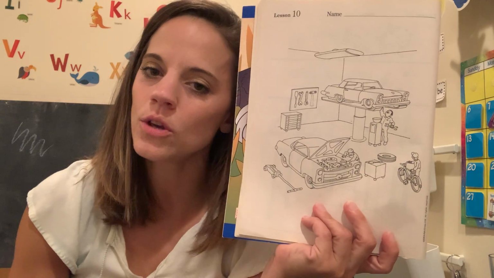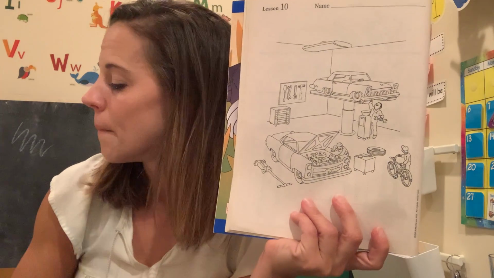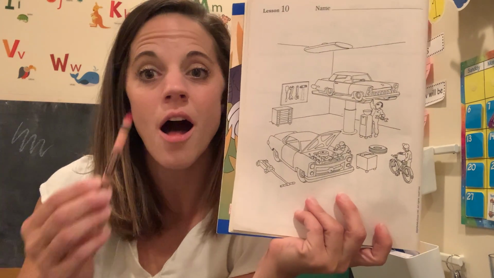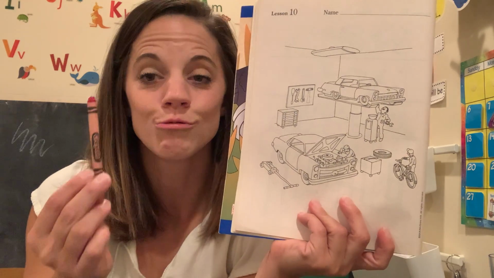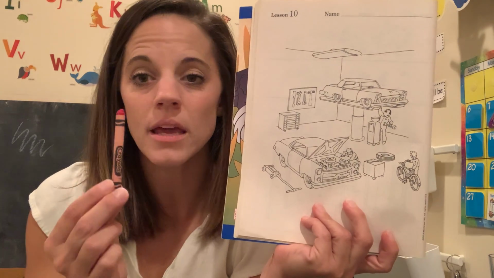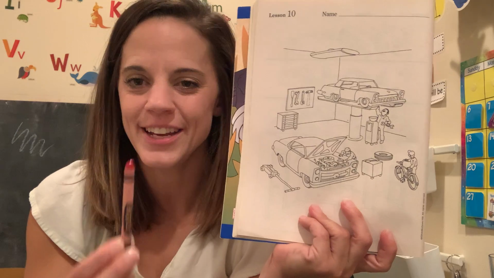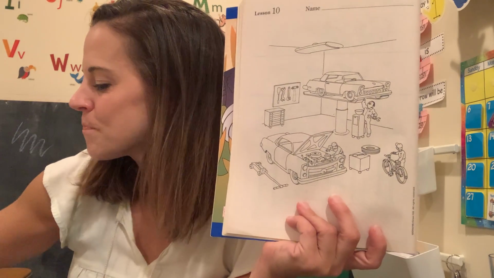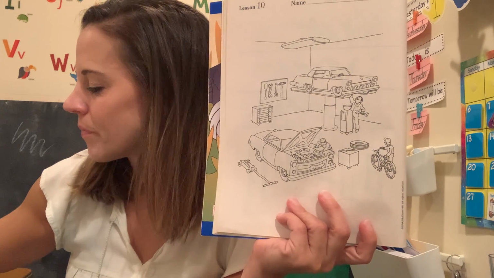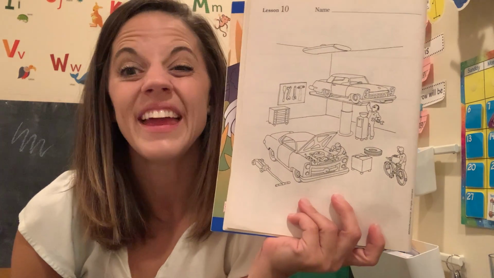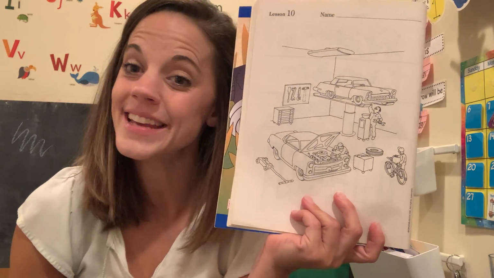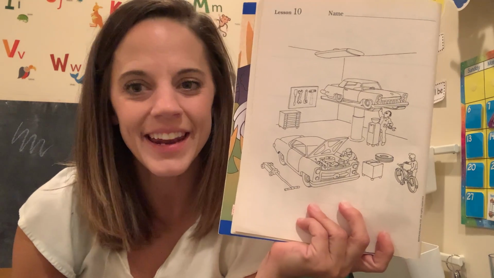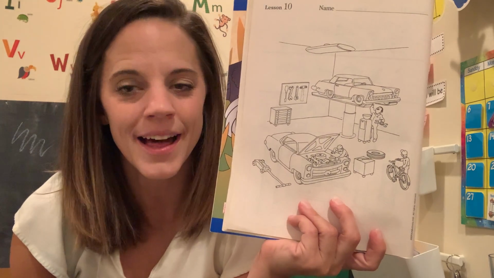If it's made to take you places, it's a vehicle, and you're gonna make a mark on all of your vehicles red. Remember, make marks only. You're not coloring right now. Red vehicles. Your next coloring rule is for your tools. And in a garage with mechanics, you have a lot of them.